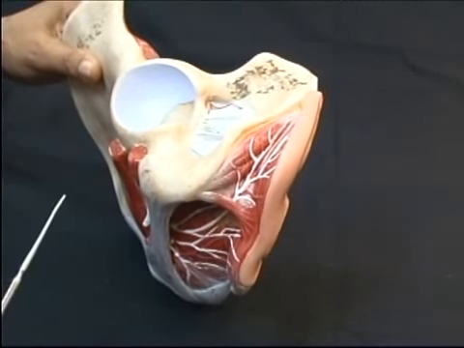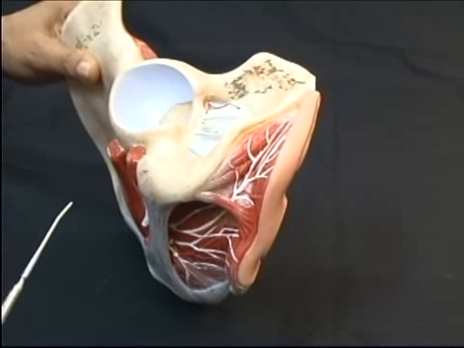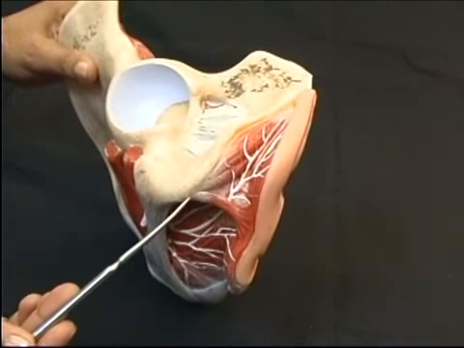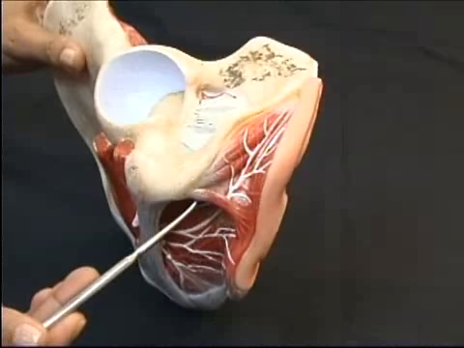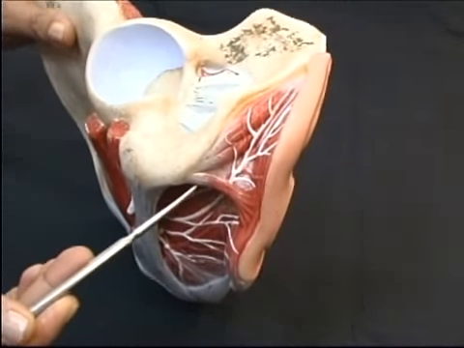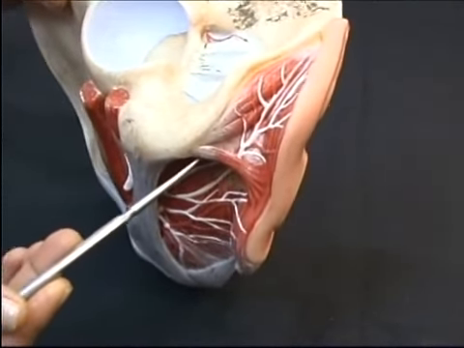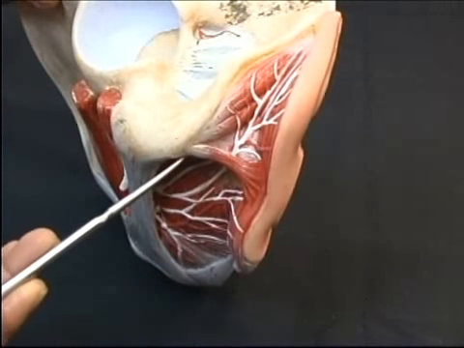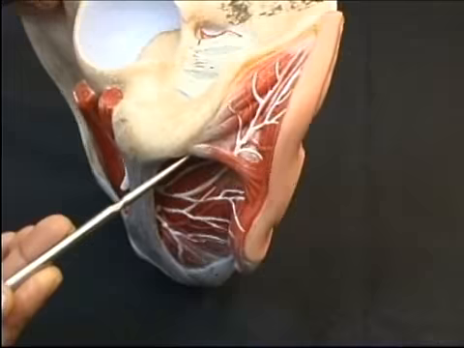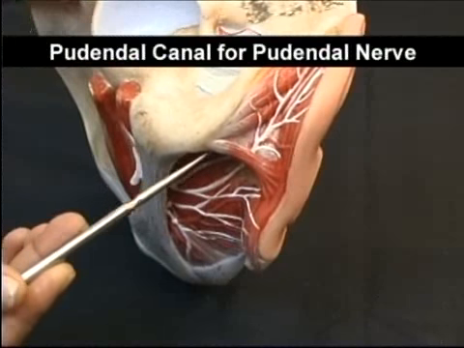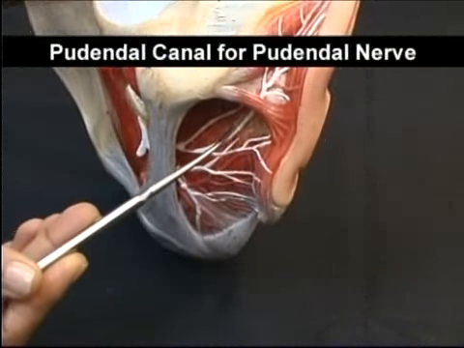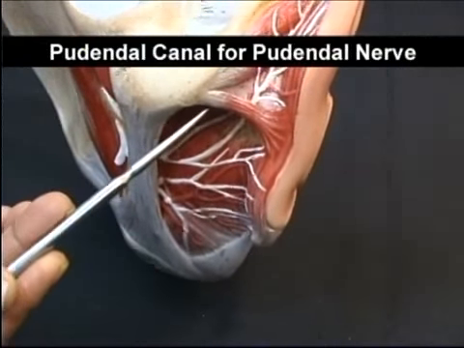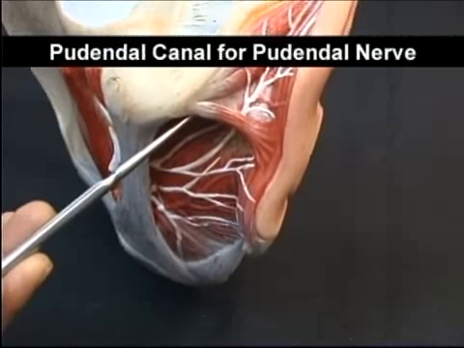The second specialization of this obturator fascia is along the side of the ischiopubic ramus on its internal aspect, where my probe is. Around this area, the fascia splits and forms a passage for the pudendal nerve. You can see the pudendal nerve coming here, and the internal pudendal artery, which travel along the ischiopubic ramus in the pudendal canal.